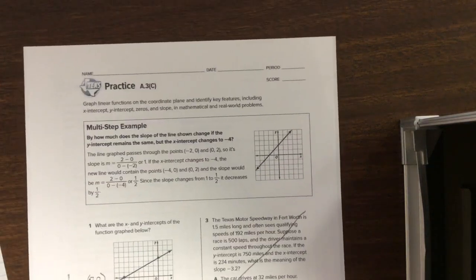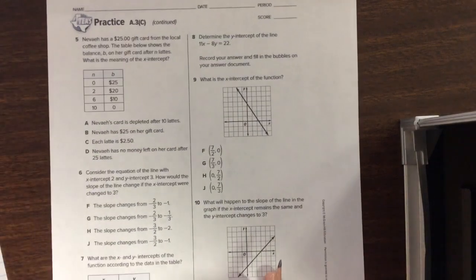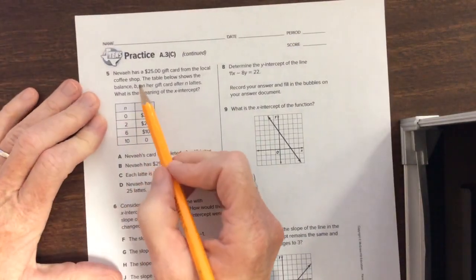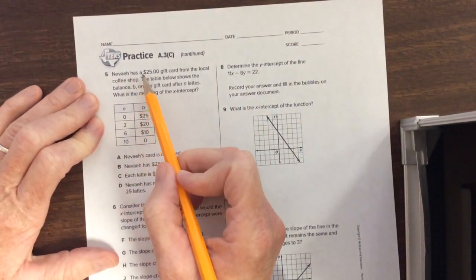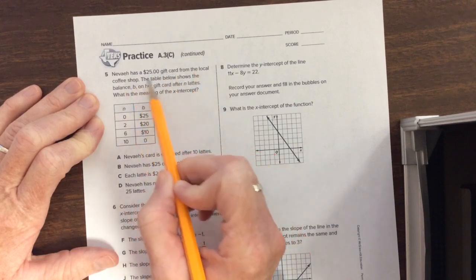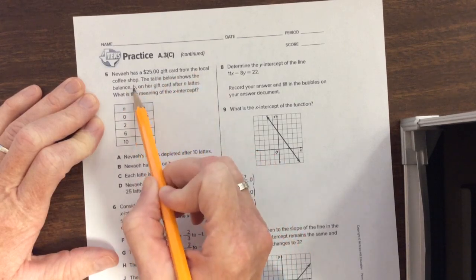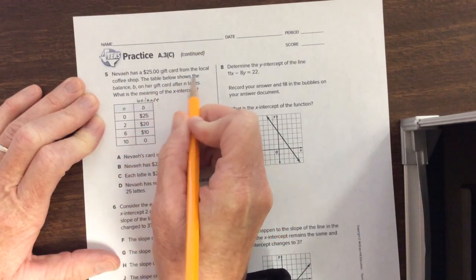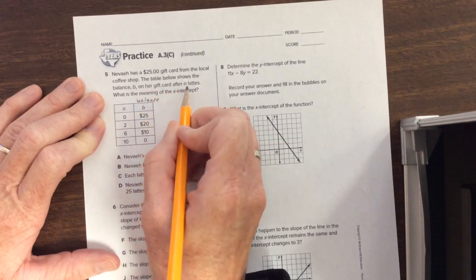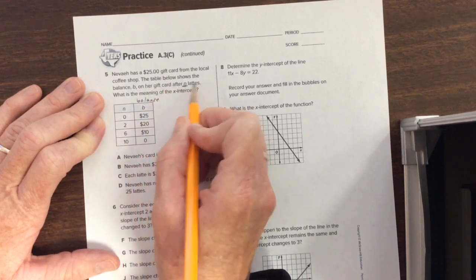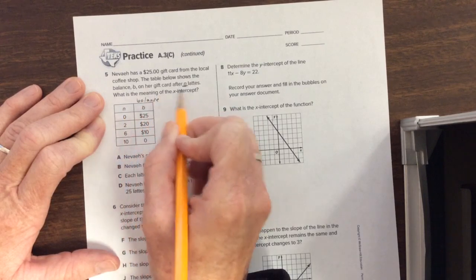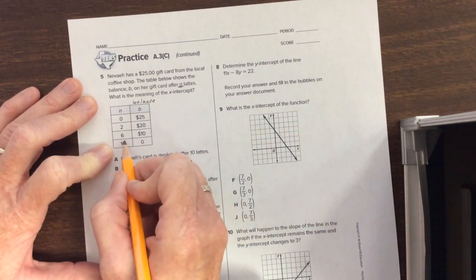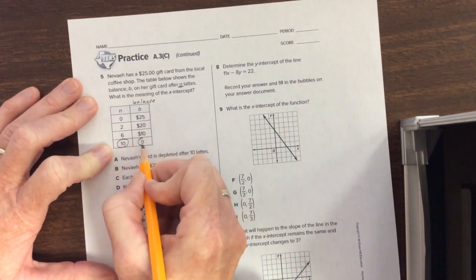Okay, let's look at the next one. So skip 2 and 3, skip 3 and 4. Number 5, Nevaeh has a $25 gift card from the local coffee shop. The table below shows the balance B. This is her balance on her gift card after whatever number of lattes. What is the meaning of the x-intercept? Okay, well, we can see when x is 10, she has no money on her card.